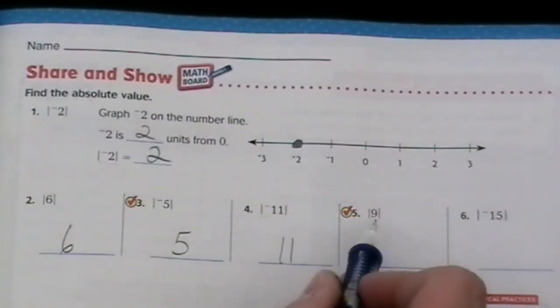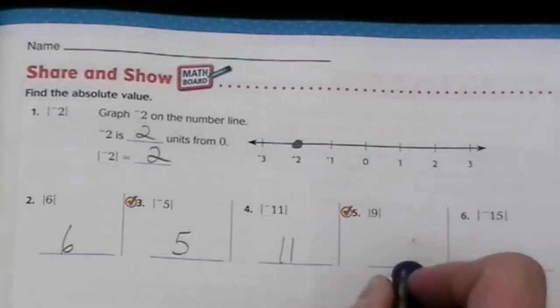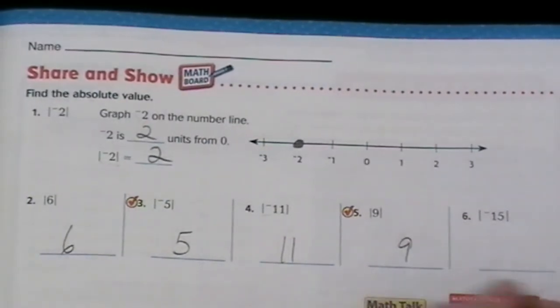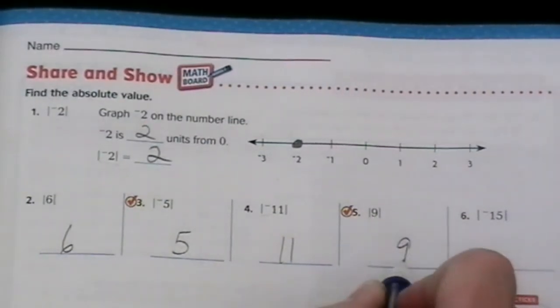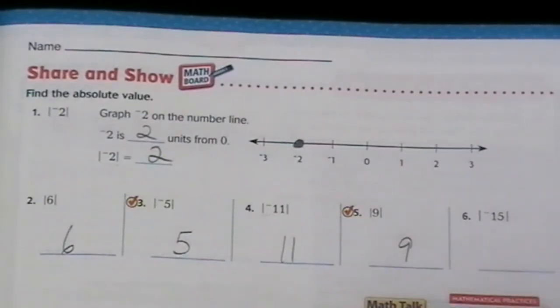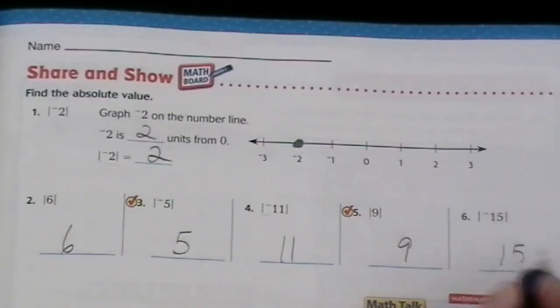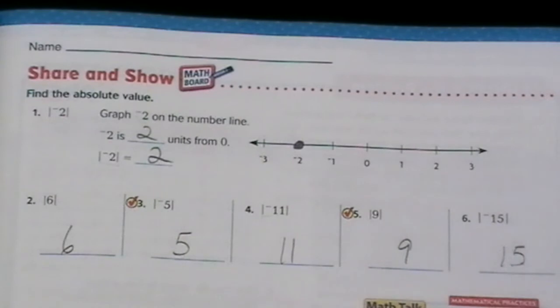Number 5. What is the absolute value of 9? How far is 9 from 0? 9 is 9 units from 0. Therefore, the absolute value of 9 is 9. Number 6. What's the absolute value of negative 15? The absolute value of negative 15 would be 15 because it's 15 units away from 0.